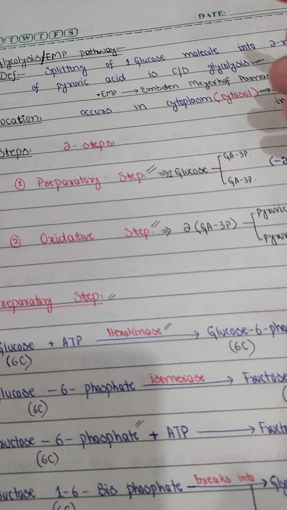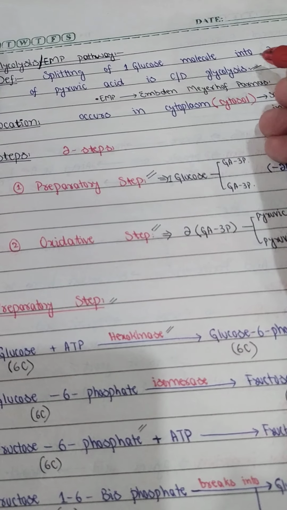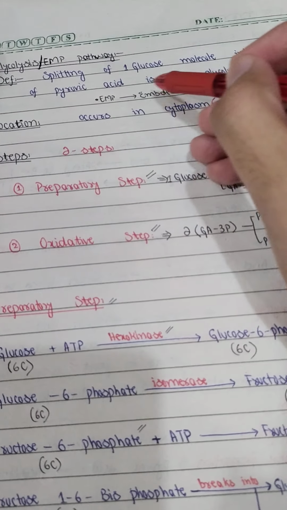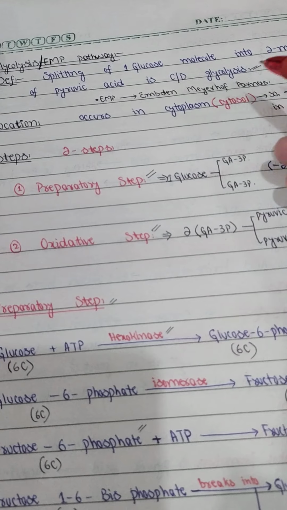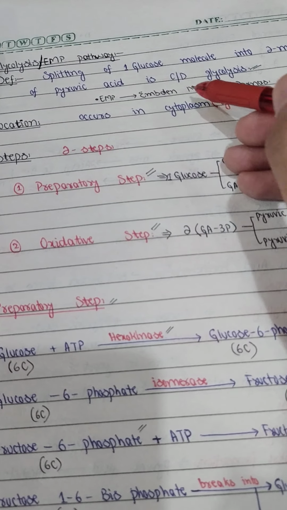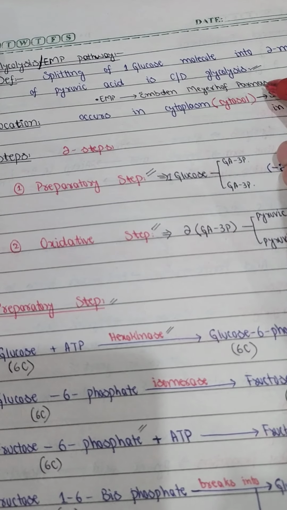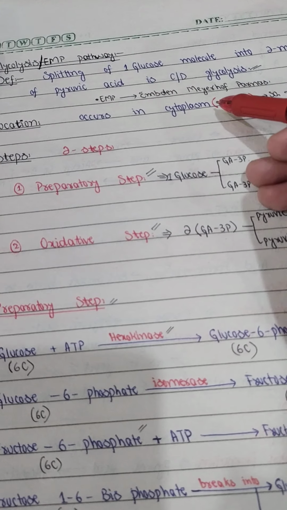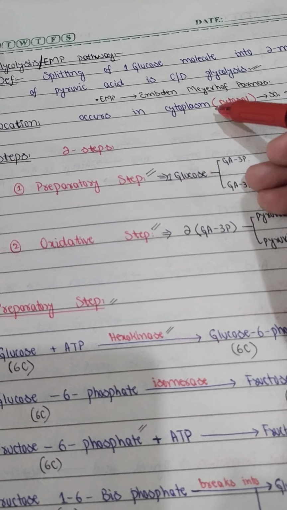Glycolysis is the splitting of one glucose molecule into two molecules of pyruvic acid. Glycolysis is also called the EMP pathway. It is called EMP because it was discovered by Embden, Meyerhof and Parnas, who named it after their discovery.